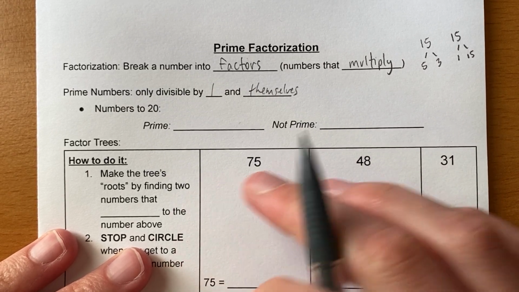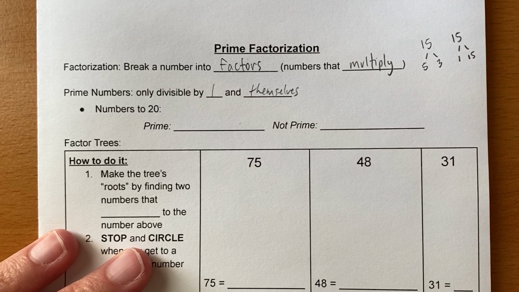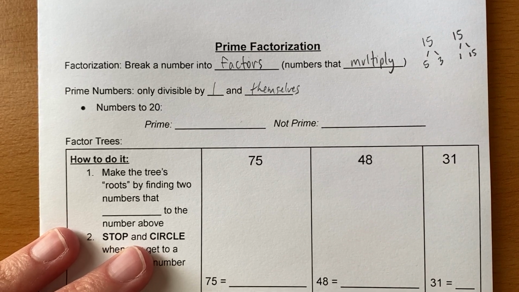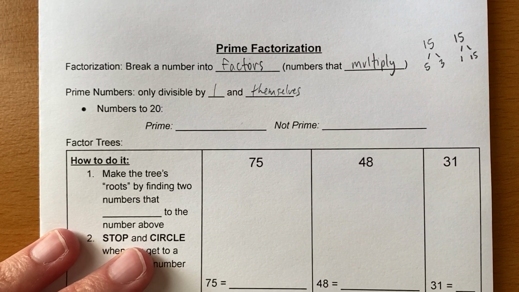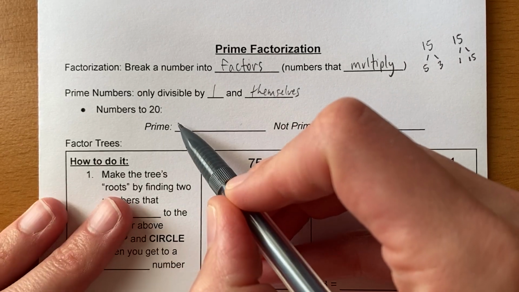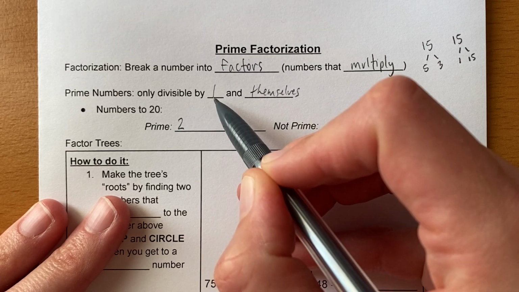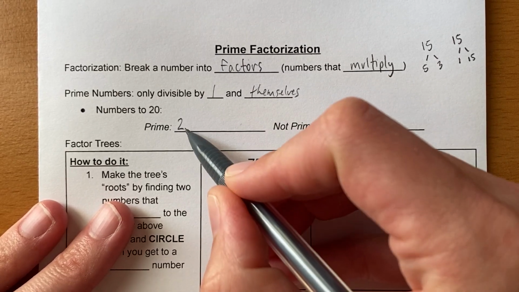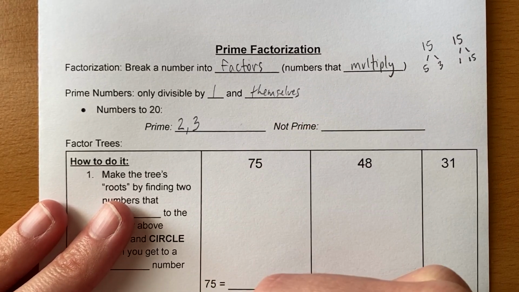Now 1. 1 is not considered prime or not prime. Just don't worry about it. We don't factor 1 because it can't really be factored. It can only be divided by 1. That's it. Now 2. 2 is prime. 2 can only be divided by 1 and itself. 3 is also prime.